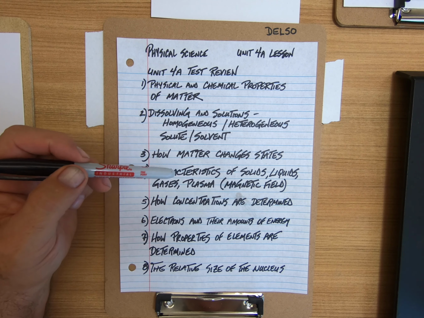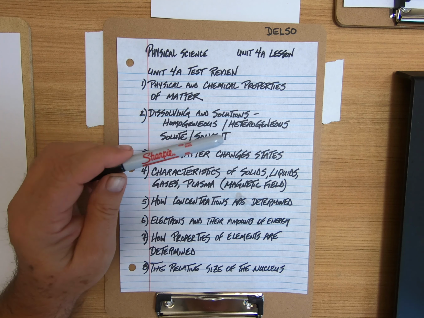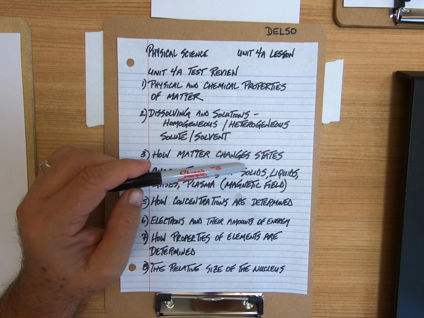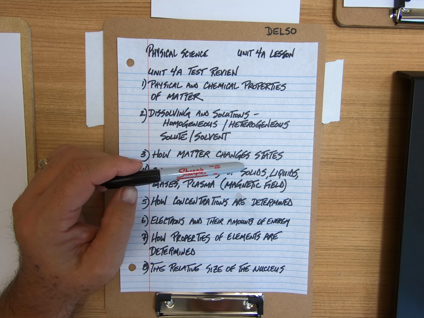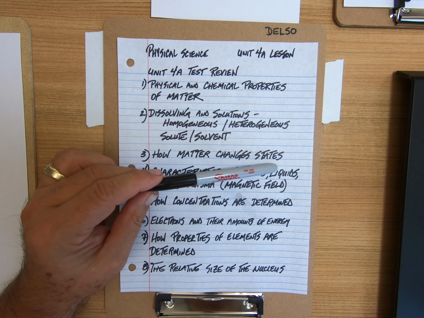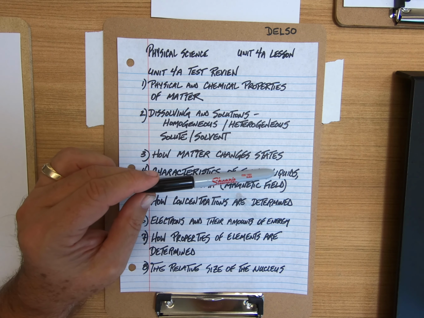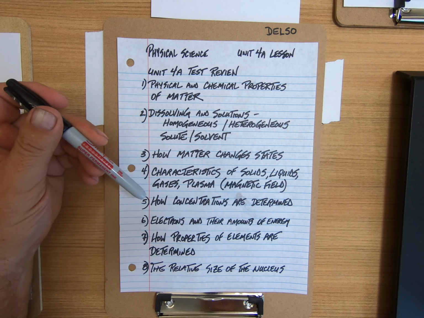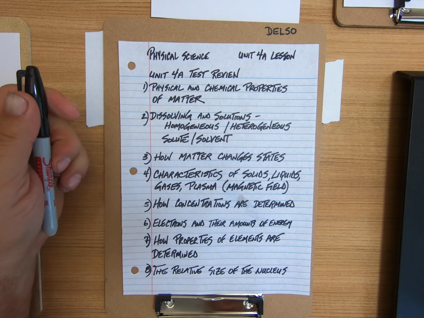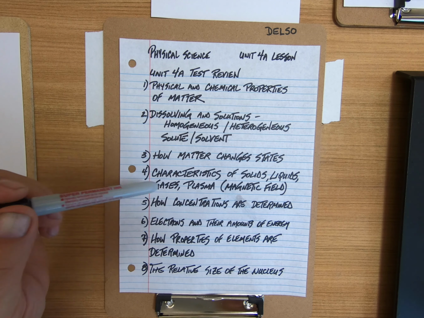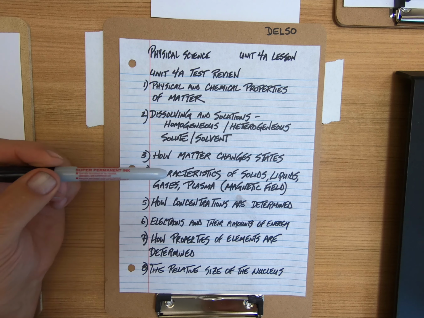Characteristics of solids, liquids, and gases and plasma. Solids are rigid. They tend to stay in one spot. They don't move very much. As you gain more energy, liquids get them farther apart. They will then take the shape of their container. And then when you keep adding energy, you can get to a gaseous state, and then the particles are very far apart. Plasma is a charged gas.